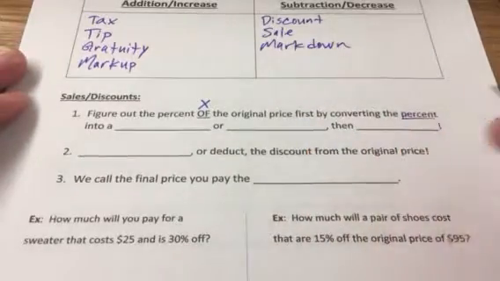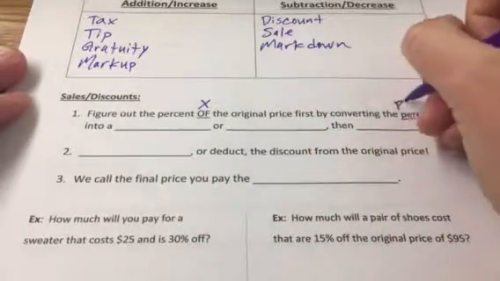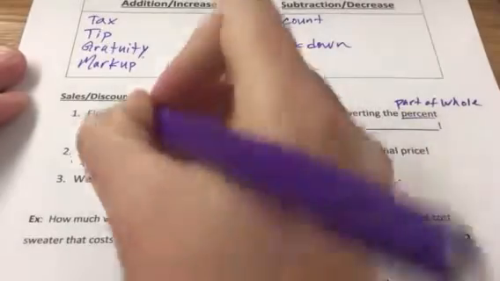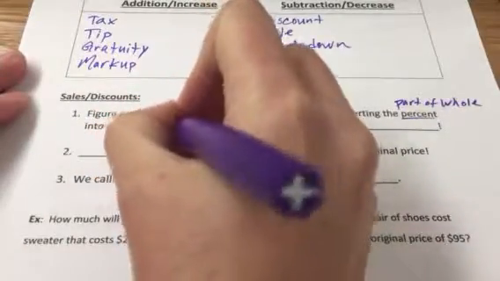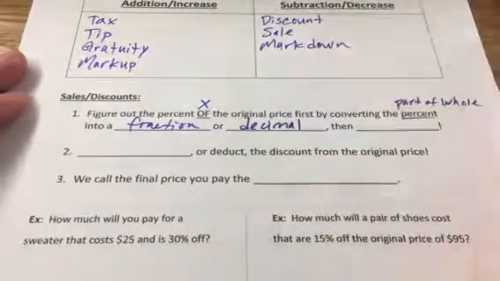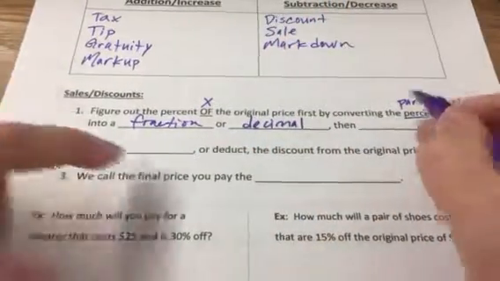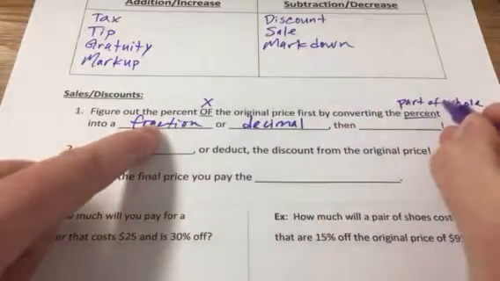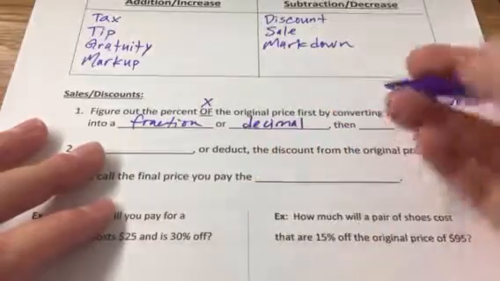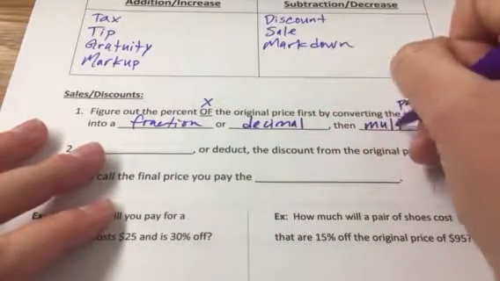So the first thing we need to do is convert our percent, which is our part of a whole, into either a fraction or a decimal, because those two numbers represent parts of a whole. So you're going to turn your percent into a part of a whole, fraction or decimal route, then you multiply.